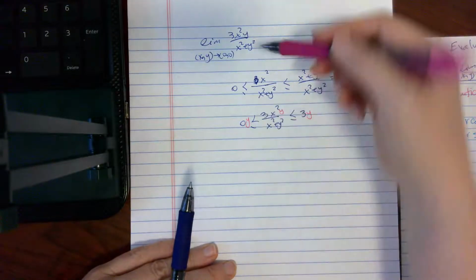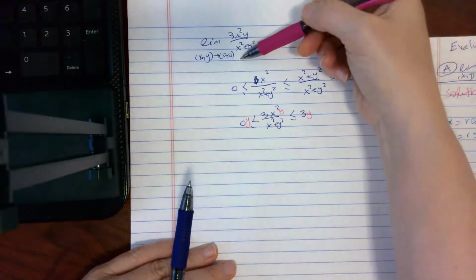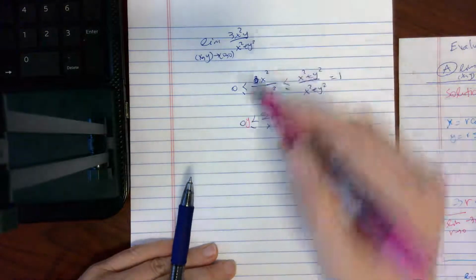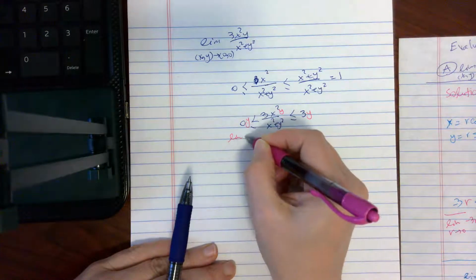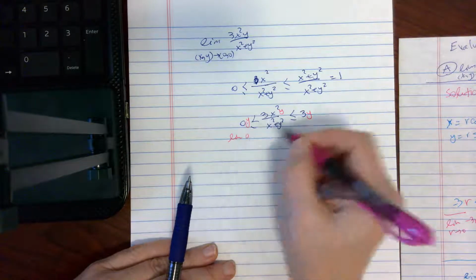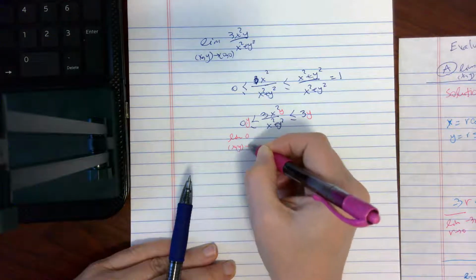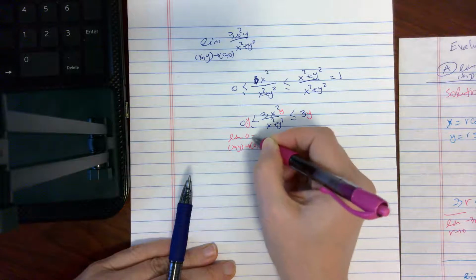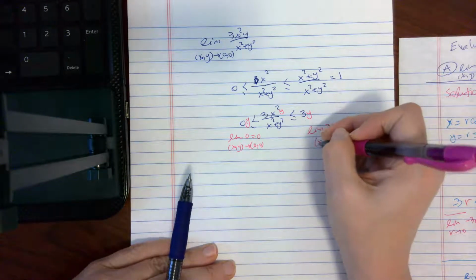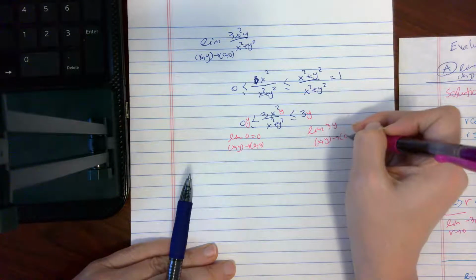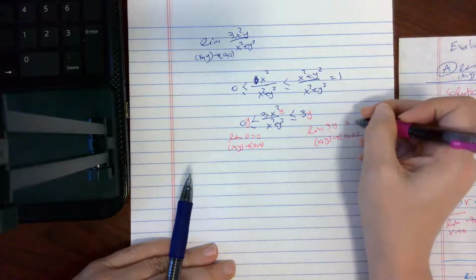Now if I multiply everything by y, the middle one is the function I'm finding the limit of. The limit of 0 as x and y approach 0 and 0 is 0. The limit of 3y as x and y approach 0 and 0 is also 0.